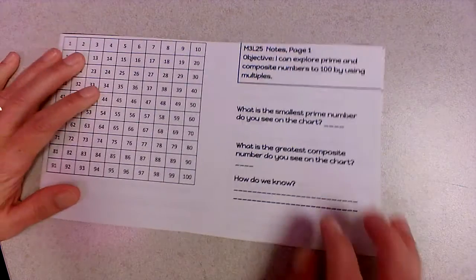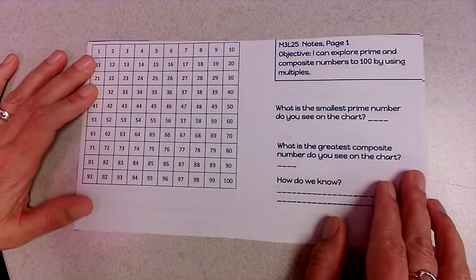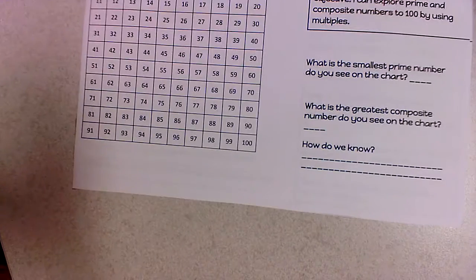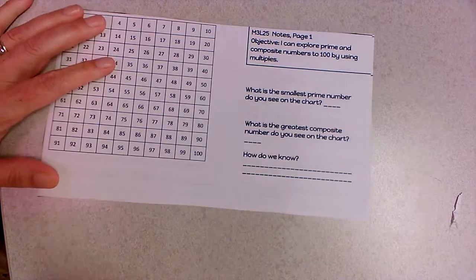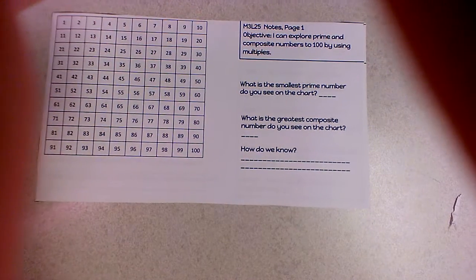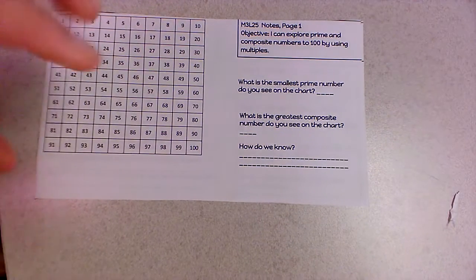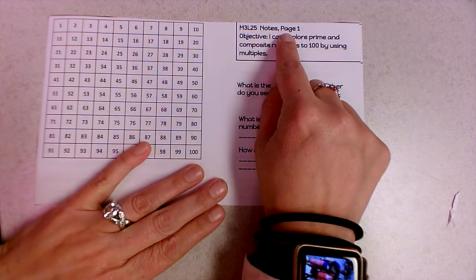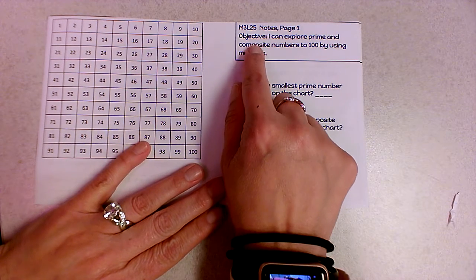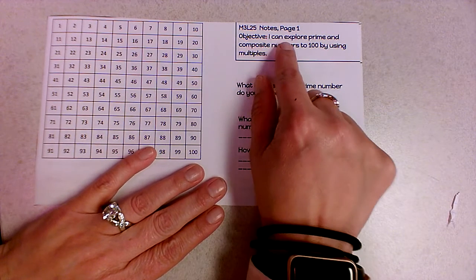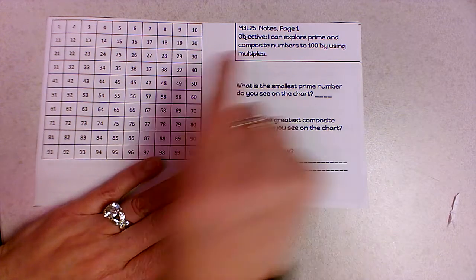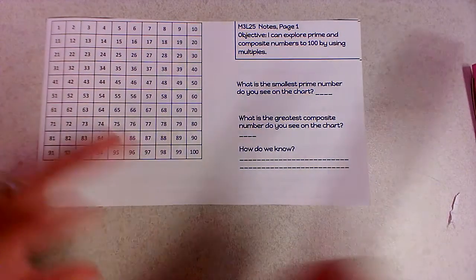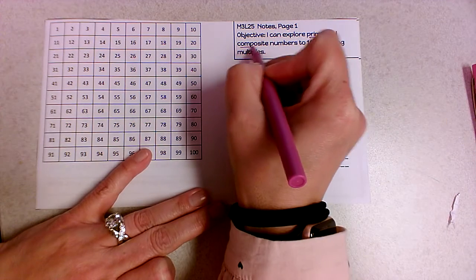So let's get started on page 1 in your notes. Okay, I'm going to try and focus it in a little bit more for you. I apologize. All right. So Module 3, Lesson 25, page 1. Our objective today says, I can explore prime and composite numbers to 100 by using multiples. So we're going to go back to those words, prime and composite.